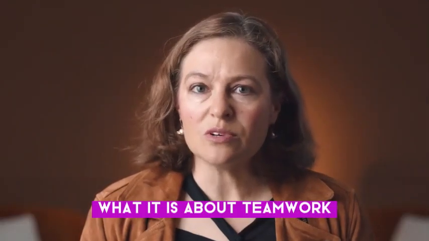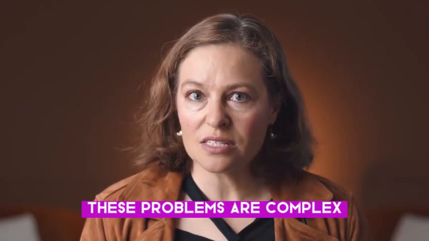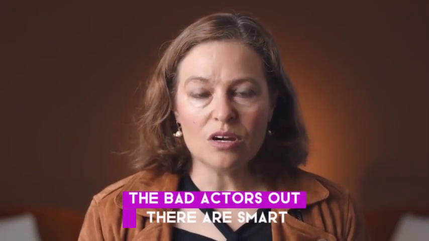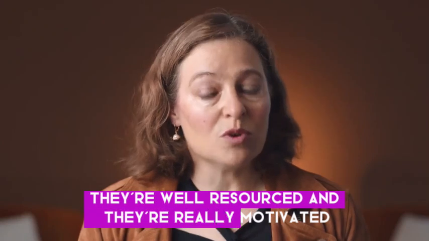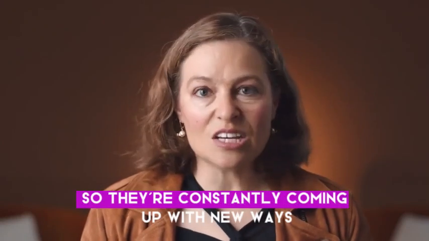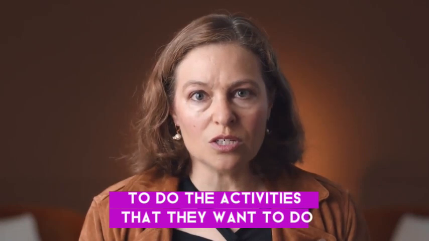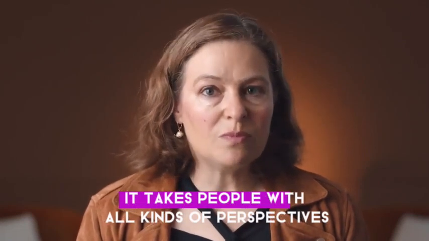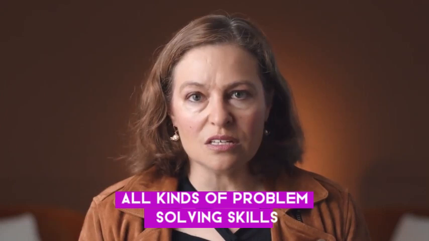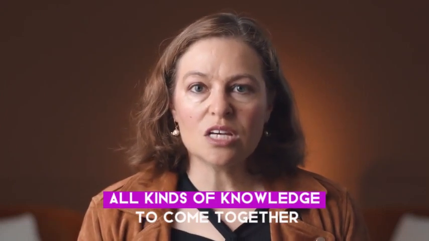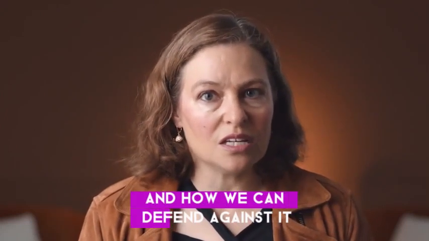What it is about teamwork is that these problems are hard. These problems are complex. The bad actors out there are smart, they're well-resourced, and they're really motivated. So they're constantly coming up with new ways to do the activities that they want to do. It takes people with all kinds of perspectives, all kinds of problem-solving skills, all kinds of knowledge to come together to understand what has happened and how we can defend against it.